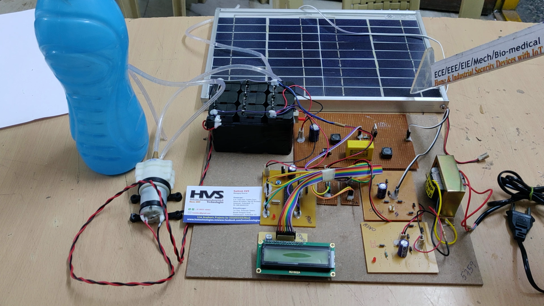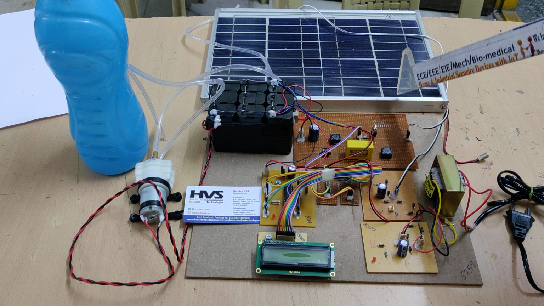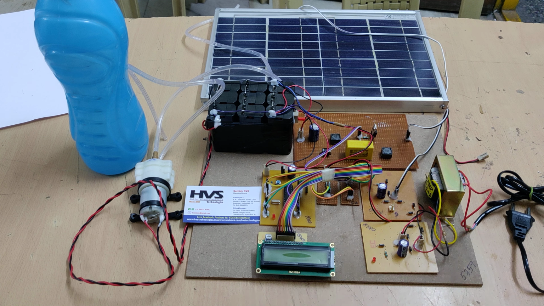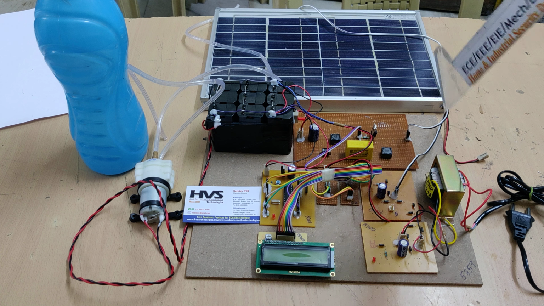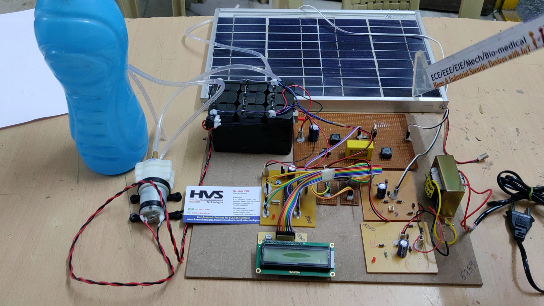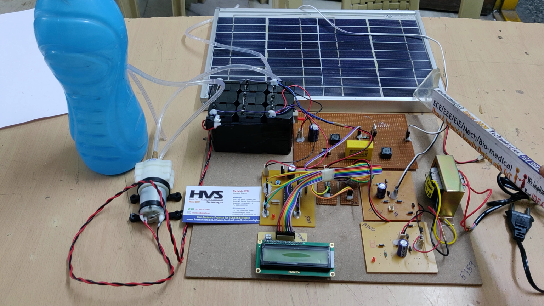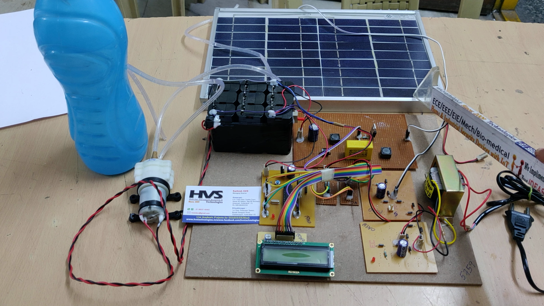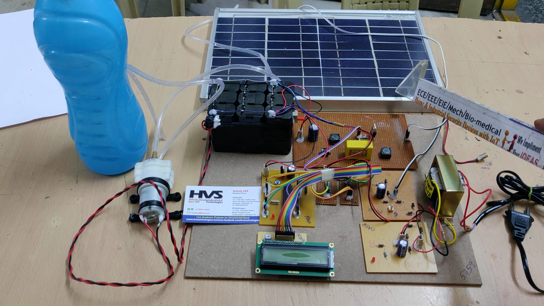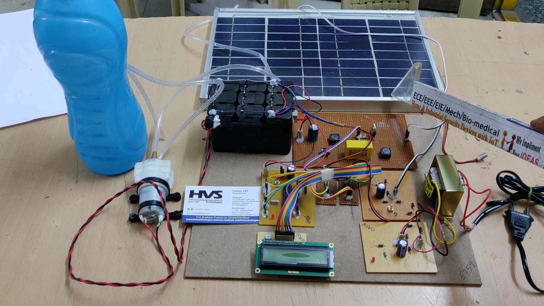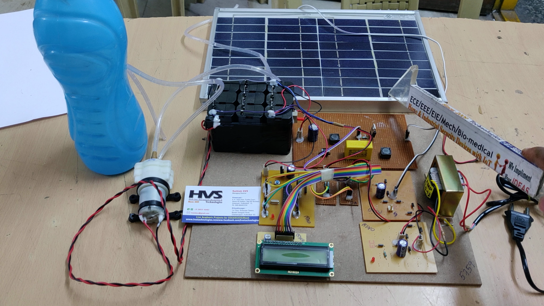As we know, when we place the solar panel, a 12 volt solar panel, under the sunlight, here we are using a 12 volt 10 watt solar panel. When we place this under the sunlight, it will provide us a maximum of 18 volts. As we discussed, the rating is 10 watts, meaning the wattage is going to be 10 watts.